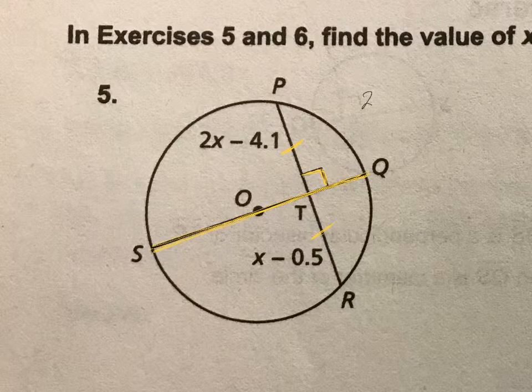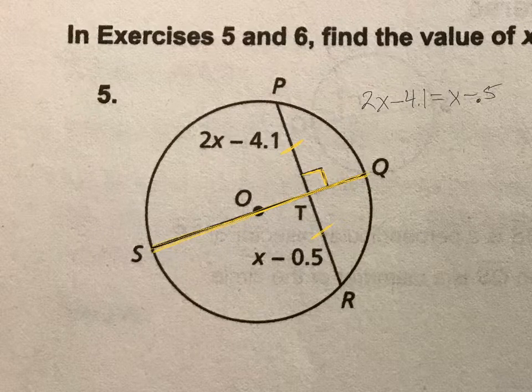So we take 2x minus 4.1 and set it equal to x minus 0.5. Everybody take a second and solve that.